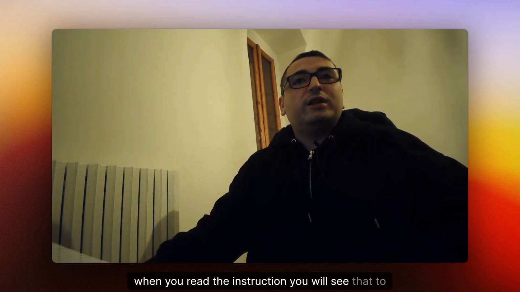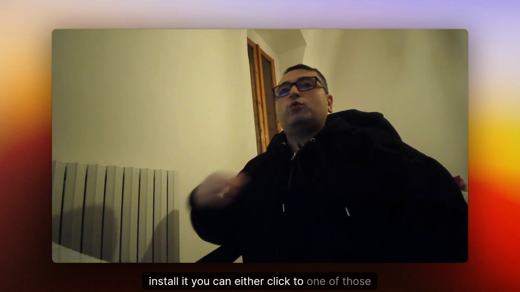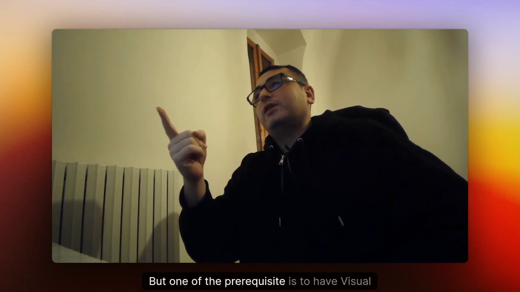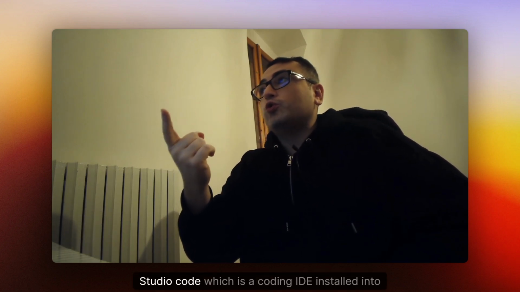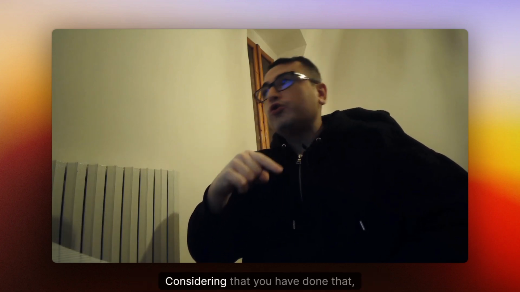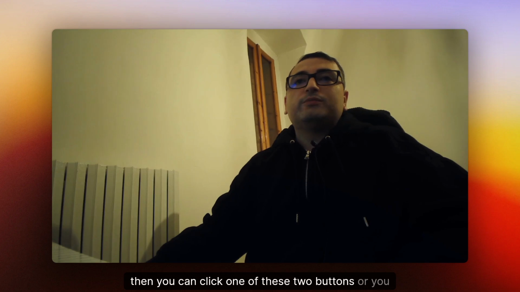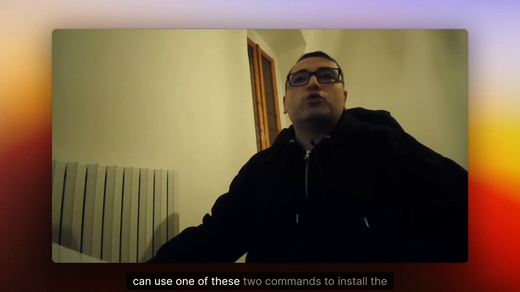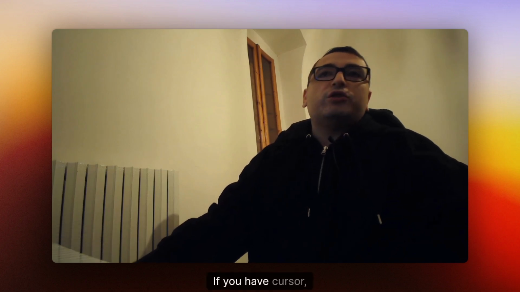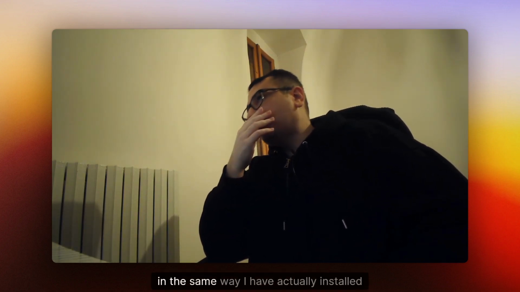You will see that to install it, you can either click one of those two buttons, but one of the prerequisites is to have Visual Studio Code, a coding IDE, installed on your machine. Considering that you have done that, you can click one of these two buttons, or use one of these two commands to install the MCP. If you have Cursor, this can happen in the same way.